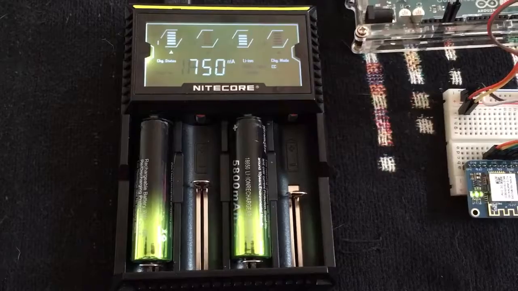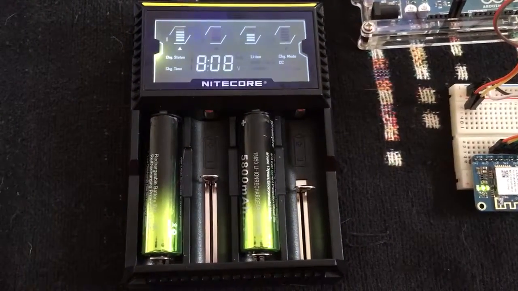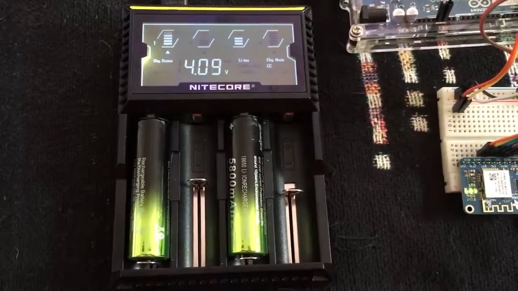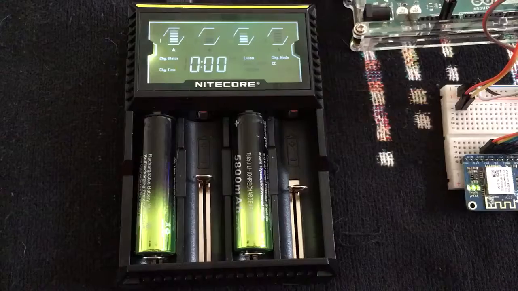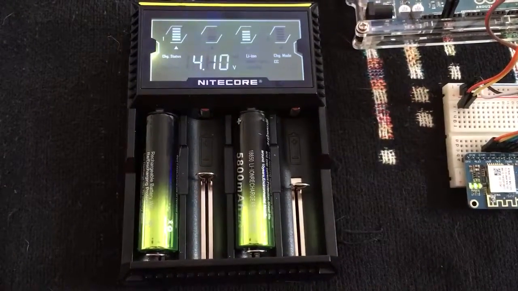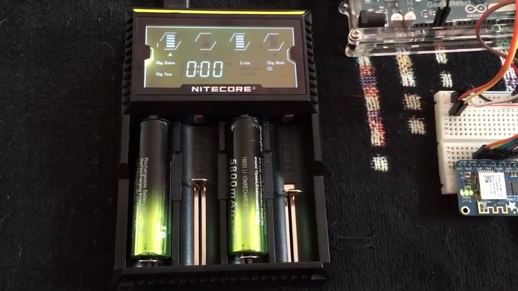Hi everybody. As you can see, I have two of my lithium-ion batteries sitting in a charger. I found out that they don't drive the Arduino Mega with sensors for very long. It's less than 5 hours that these batteries will last.